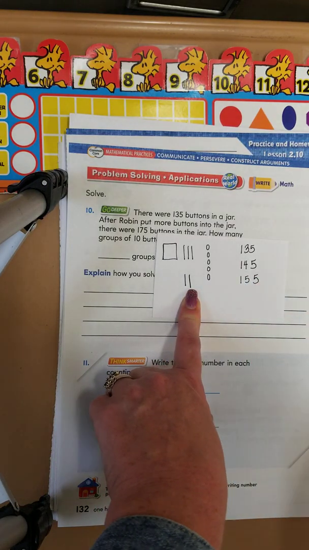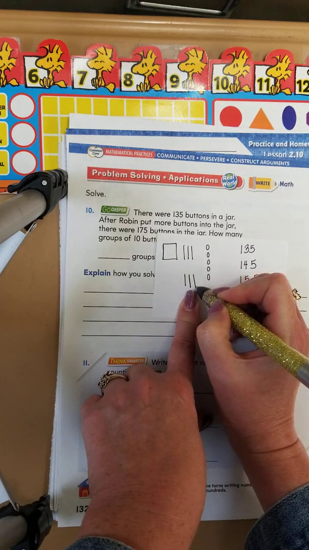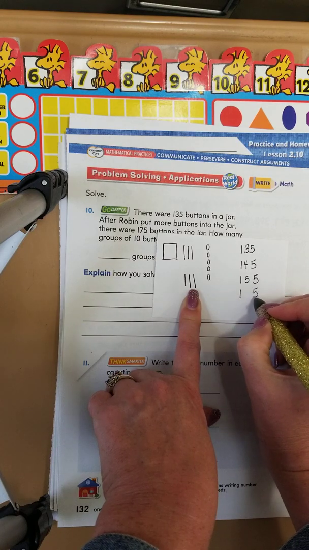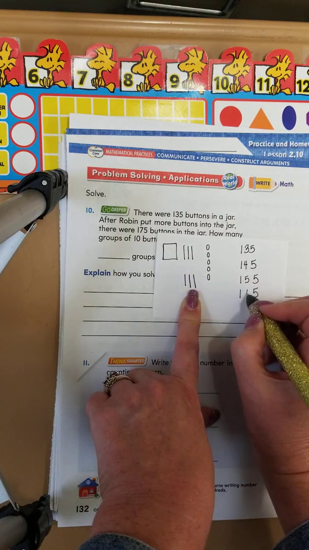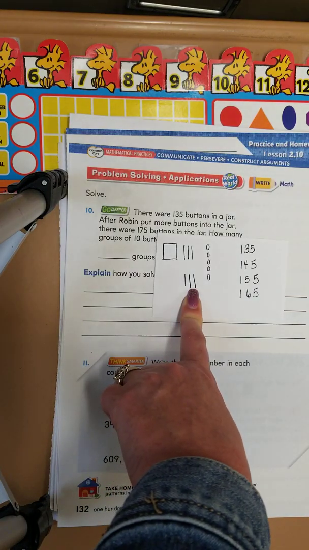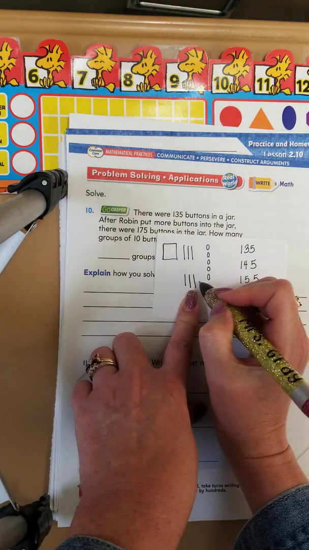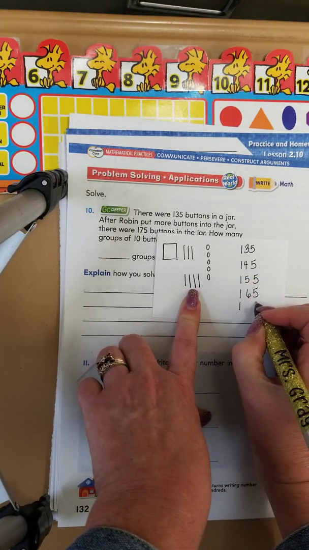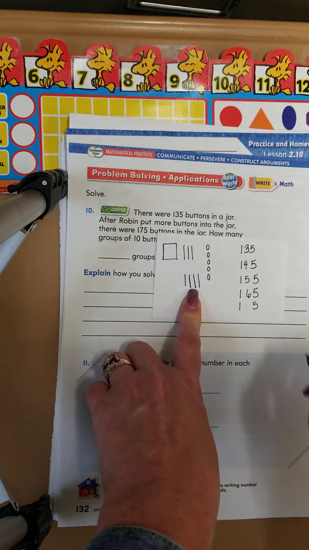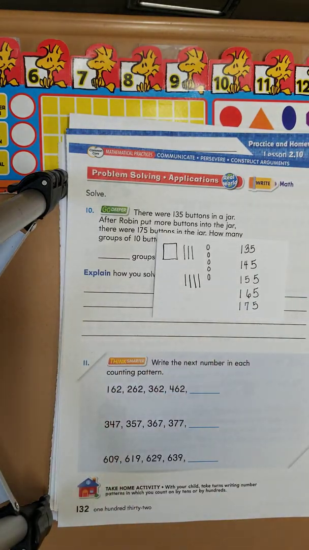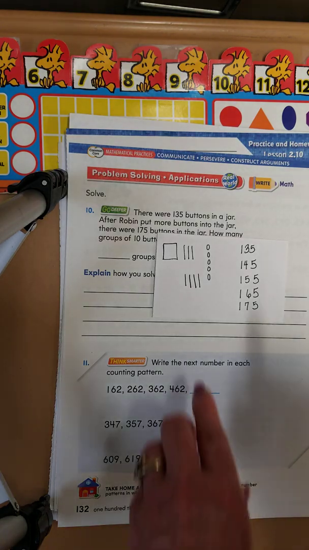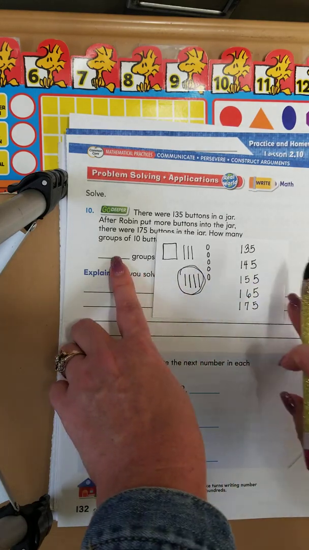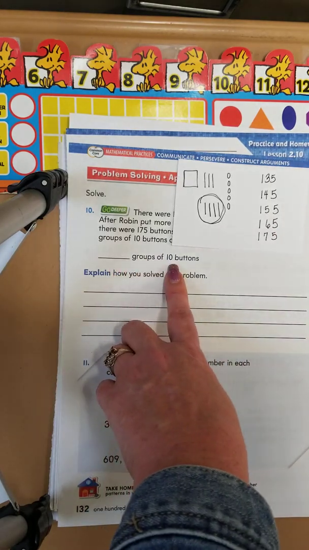Okay, I still don't have 175 yet. I'm going to put another 10 stick in. Okay, I still have 100. I still have 5 1s. And this time I have 6 10s. Still don't have 175. Let's put another 10 in. I still have 100. I still have 5 1s. And this time I have 7 10s. Oh, hey, I have it now. So how many 10s did I have to add? The 10s that I added are down here. I have 4 groups of 10.